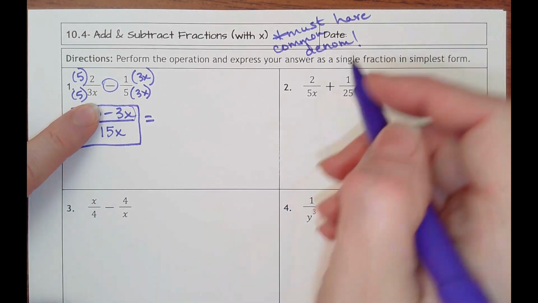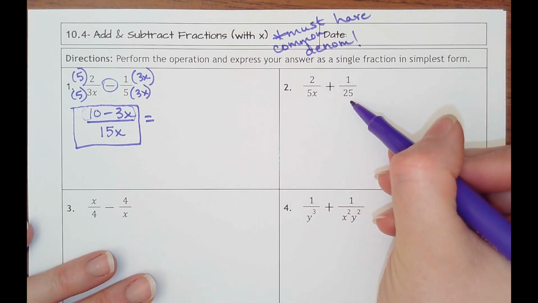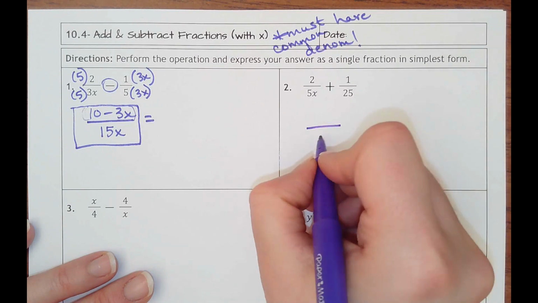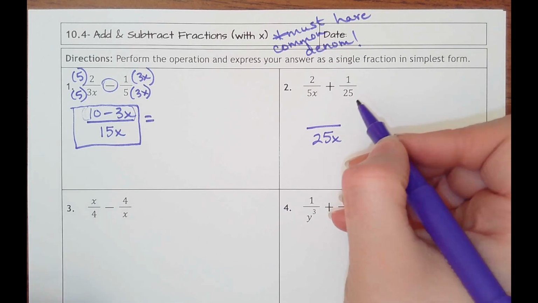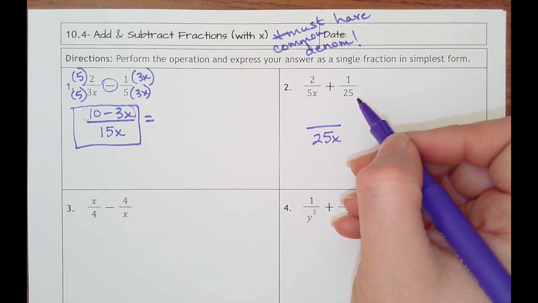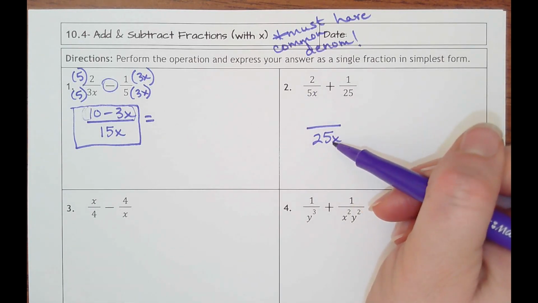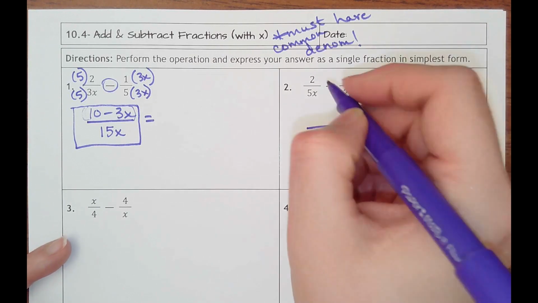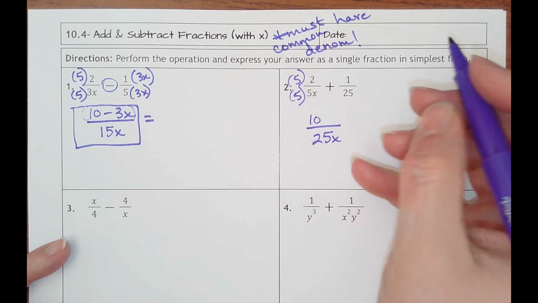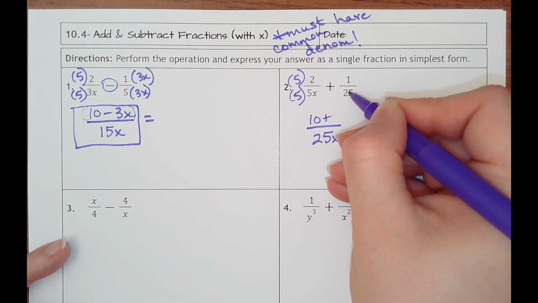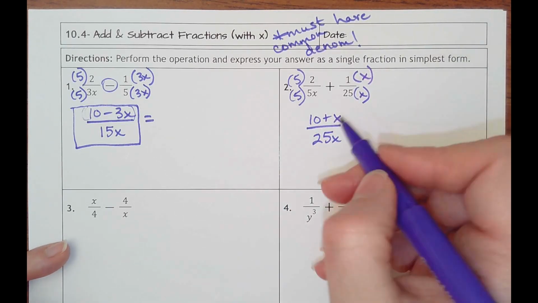This one's not quite like this one where I have to multiply. My least common multiple of 5 and 25 is actually 25, but I have to also have x. So everything that shows up that's unique has to be in it, and then the least common multiple has to be in it as well. Okay, so then I'm thinking 5x times what makes 25x? That would be times 5. So I take the top times 5. 5 times 2 is now 10. Okay, plus is easier. So 25 already matches, but it needs a times x to make a match. 1 times x is x. And then that would be my answer.